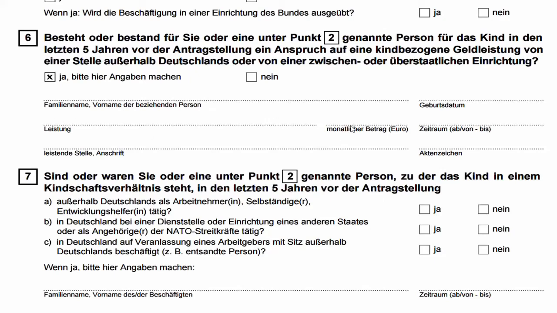Here you write the amount of monthly benefit this person has received in euro. Here you write from which date to which date this person has received this benefit. Here you write the name of the office or institution which has provided this benefit and its address. And here you write its reference number.